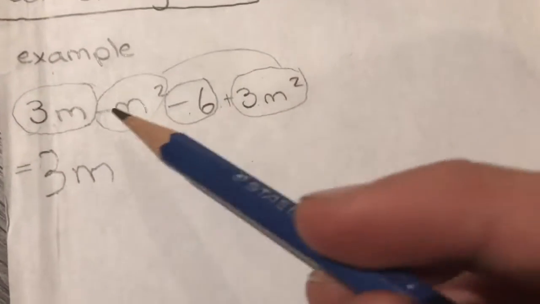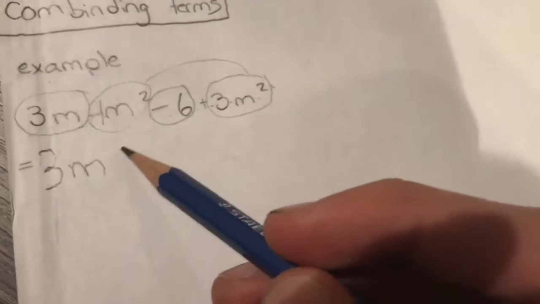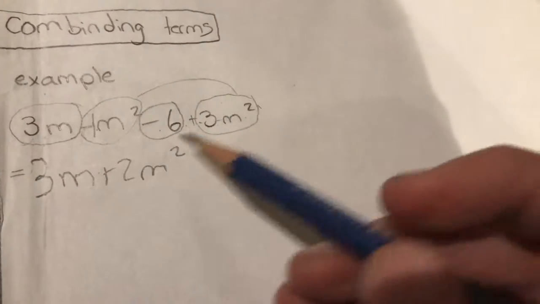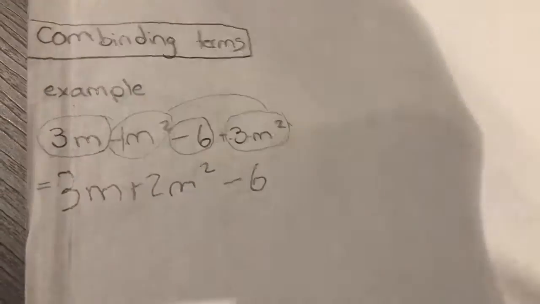Next, we have negative m squared plus 3m squared. So then this would become negative 1, and it would be positive 2m squared. And then the last number is negative 6, so it would just be minus 6.